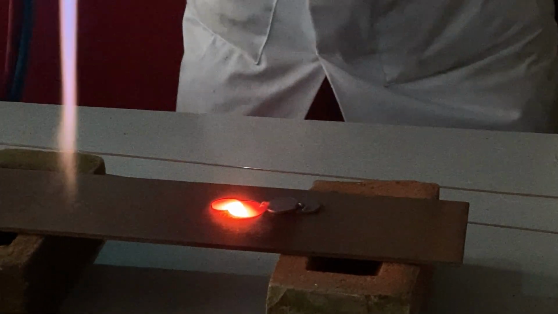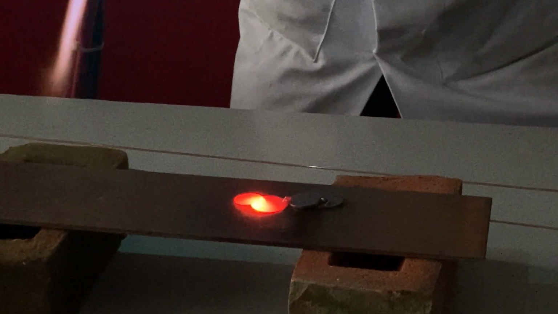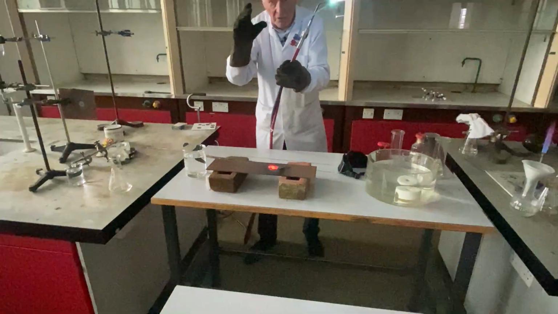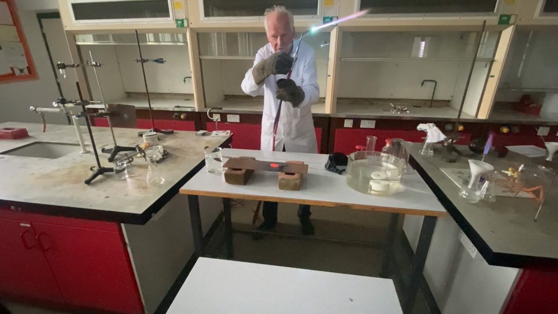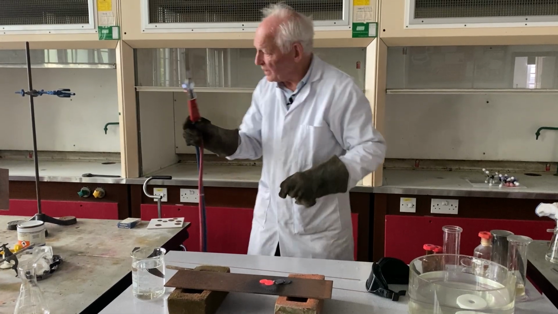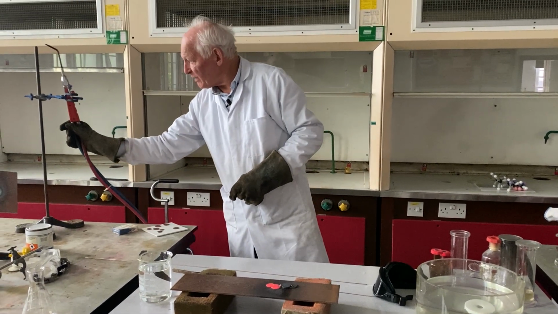Let's see. Right, so there we are. Let's see whether we've been successful. First thing is we turn off our welding gear. So we turn off first of all the acetylene and then we turn off the oxygen. So that's always the important correct order. Having turned them off, we now place this here.